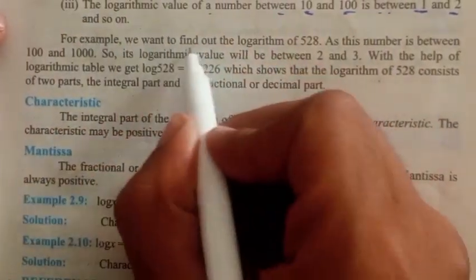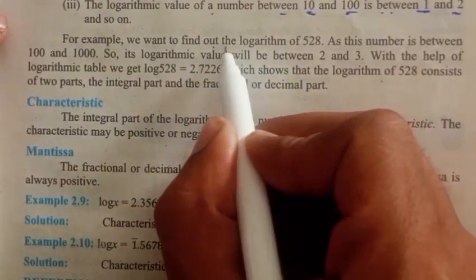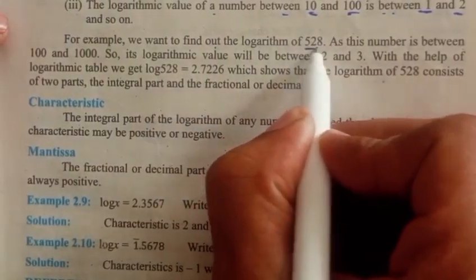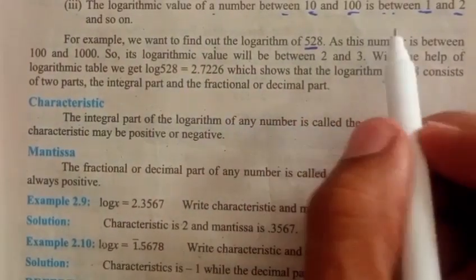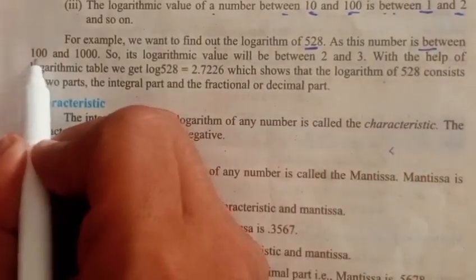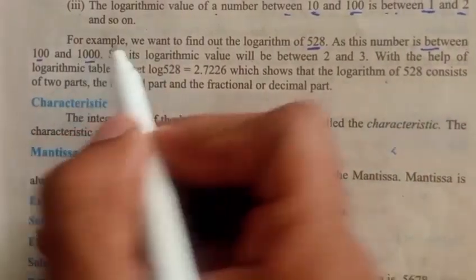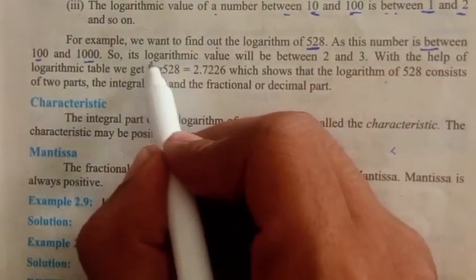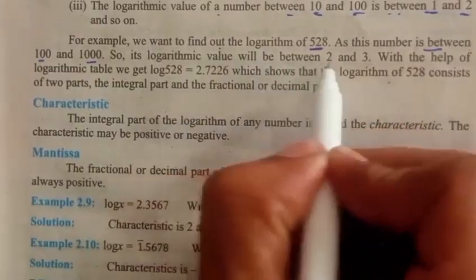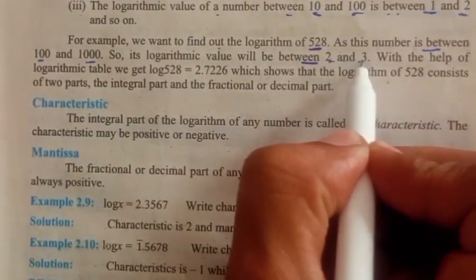For example, we want to find out the logarithm of 528. The number is between 100 and 1000, so its logarithmic value will be between 2 and 3.